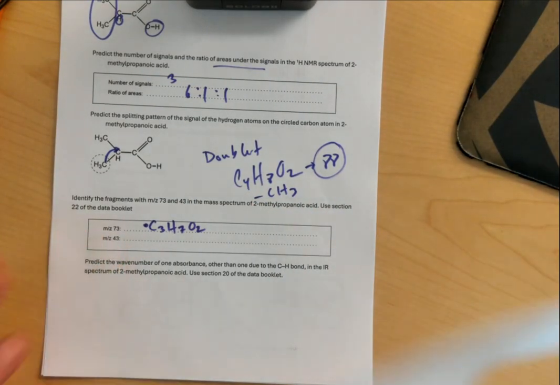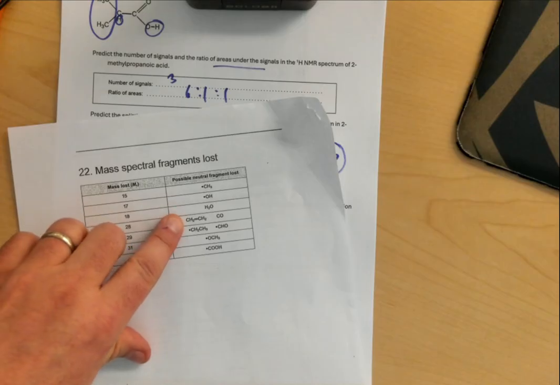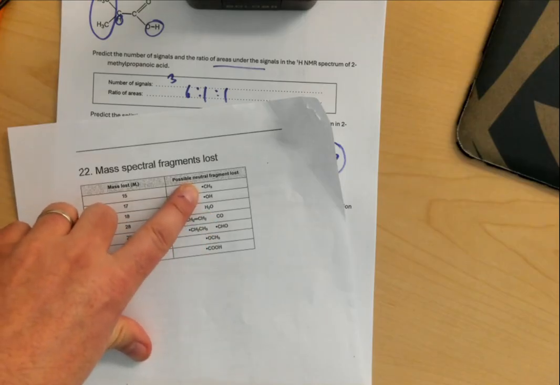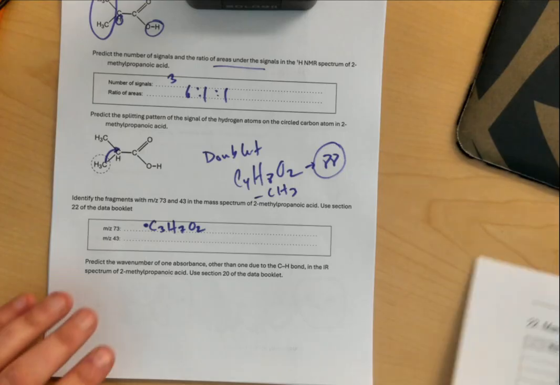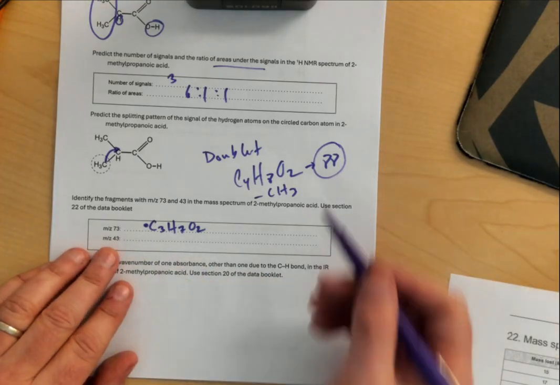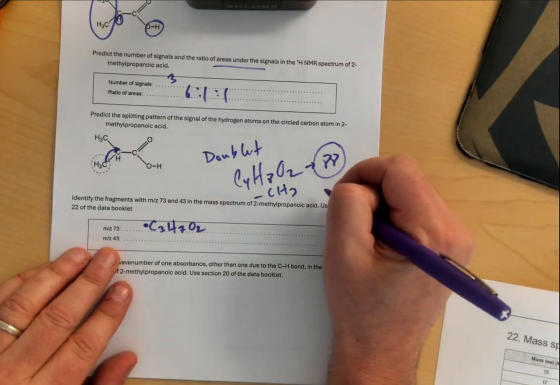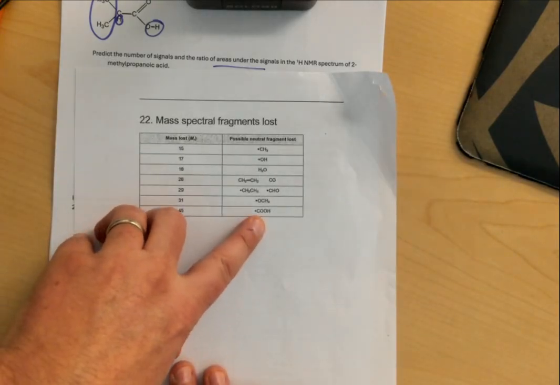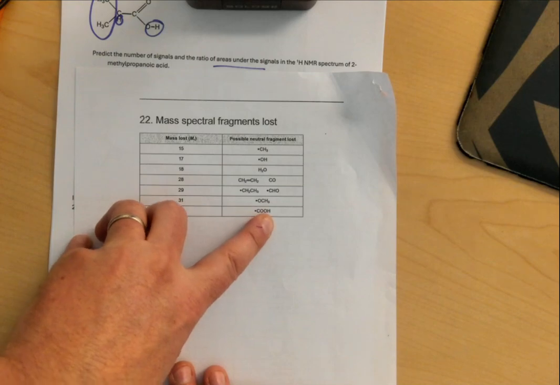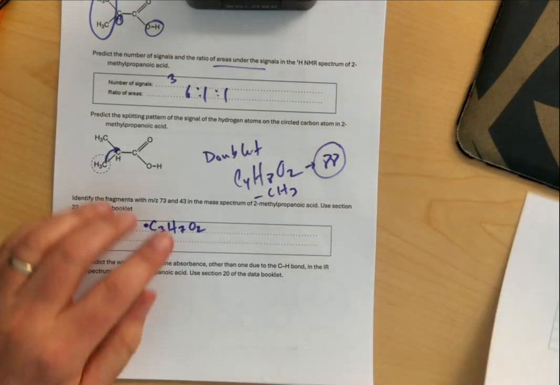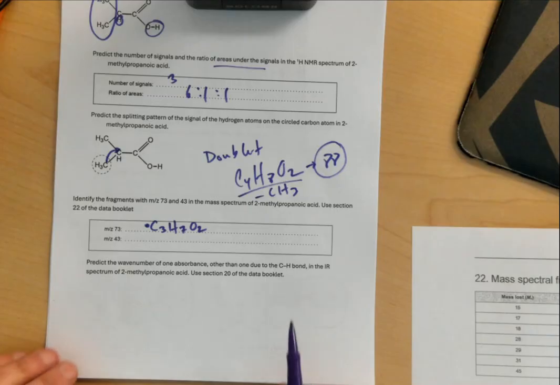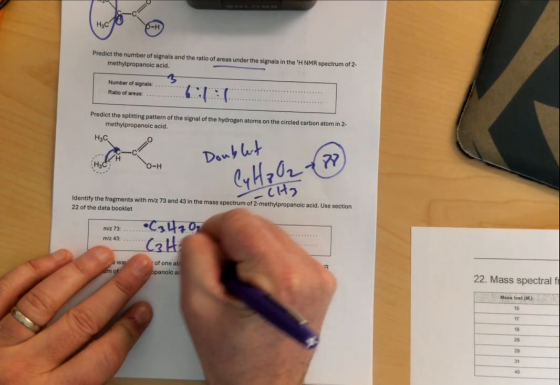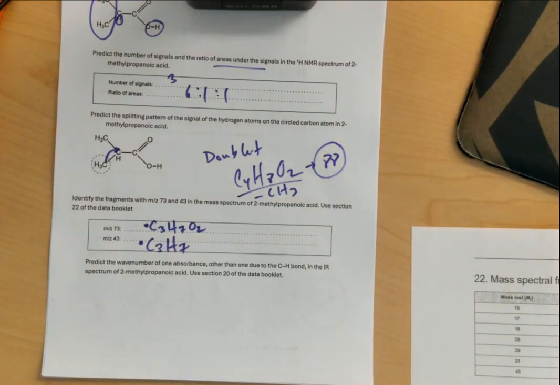I was asked about that in class. I thought about it a little bit. Some of the fragments are not radicals, others are. If a radical is formed, it leaves a radical behind. All right, so mass to charge of 43, well, 88 minus 43 is 45. And the mass to charge of 45 is a carboxyl radical. So this has 1 carbon, 2 oxygens, and a hydrogen. Same thing, just subtract it from that. So we're going to have C3, H7, and don't forget to make it a radical.